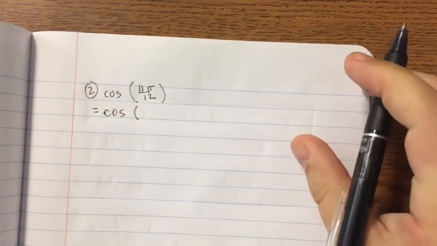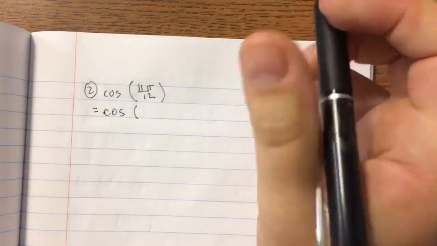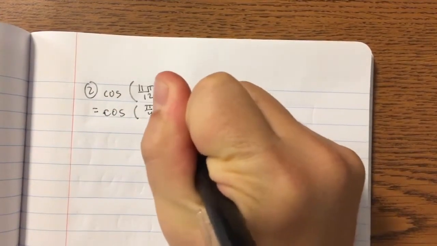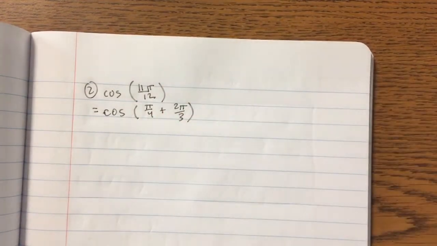So yeah, we can rewrite this as cosine of, let's see, I'll just pick one of those. We came up with two answers. So let's say pi over 4 plus 2 pi over 3. And you could use the other one as well. It does not matter.